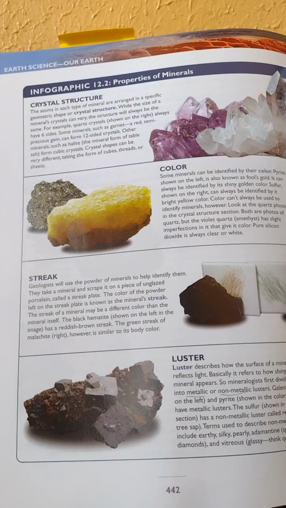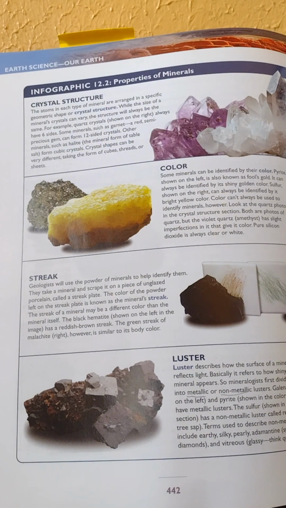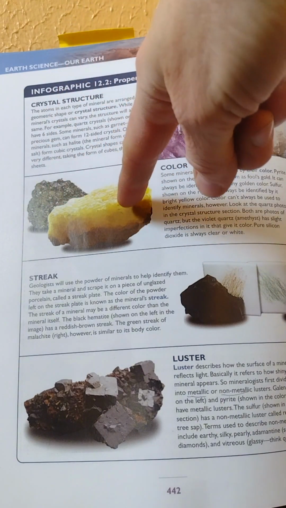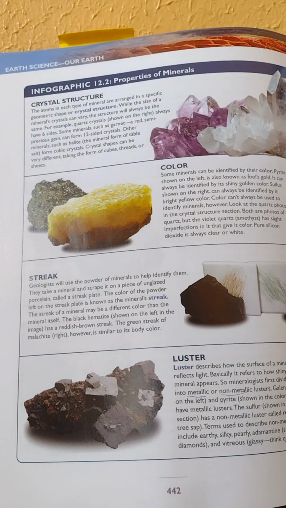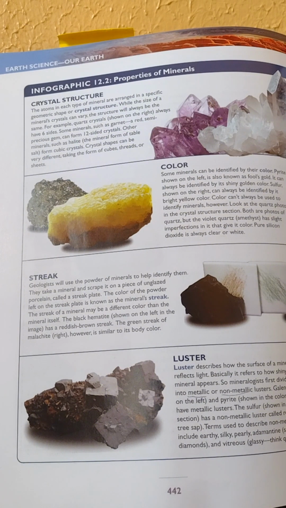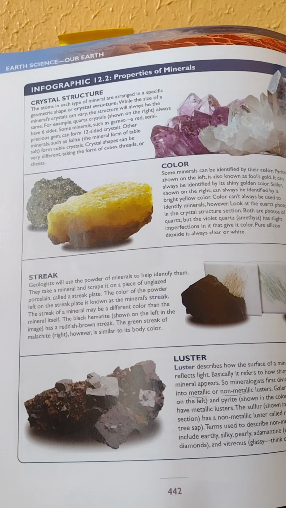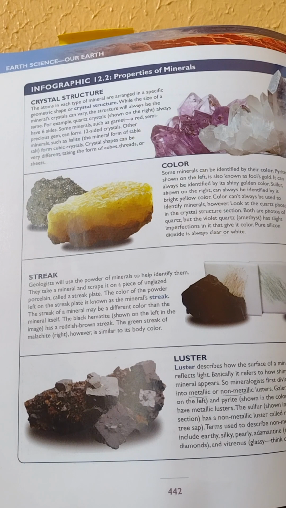You have the luster, which is either metallic or non-metallic. So you have pyrite that's pretty shiny, and then you have sulfur right here, that's kind of the yellowy color, and you can see the difference in the metallic and the non-metallic. The non-metallic is described as earthy or silky or pearly or glassy.